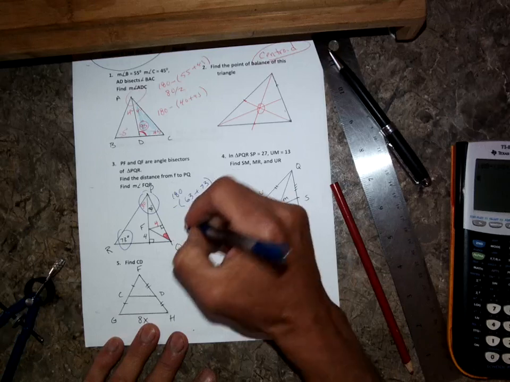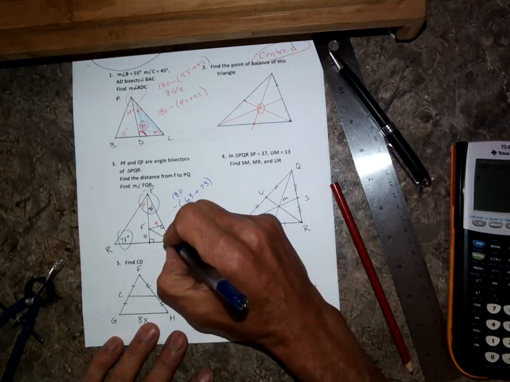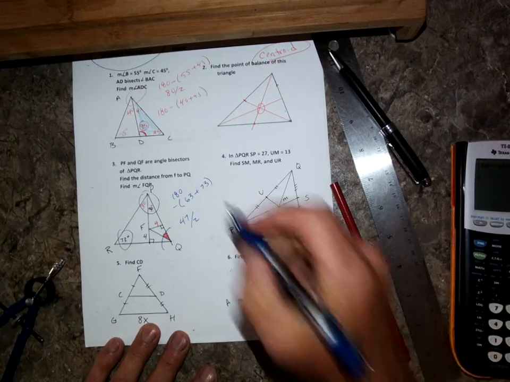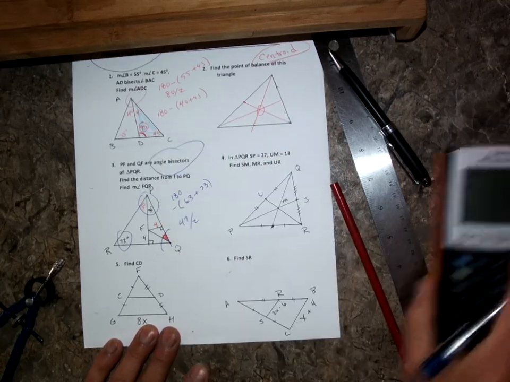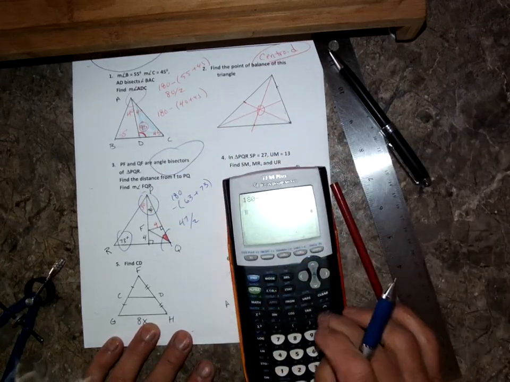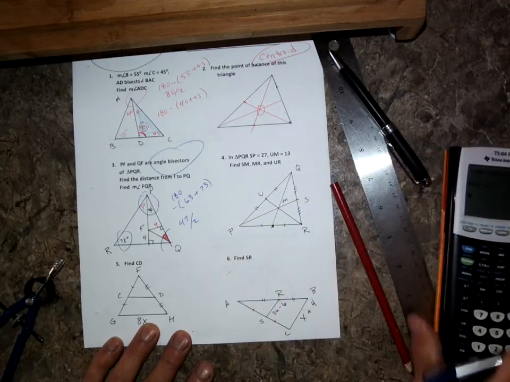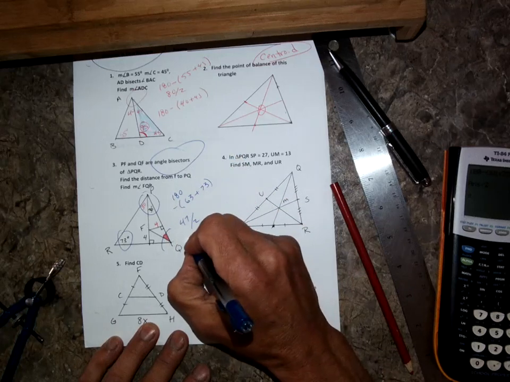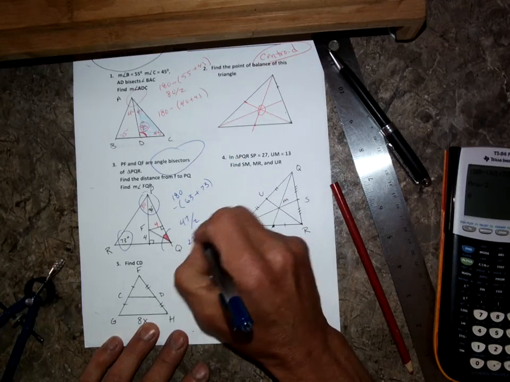Okay, so then 47 is the entire angle. Take half of that because I've bisected it. It's an angle bisector. 47 divided by 2, and I get about 23 and a half. So angle FQP is 23 and a half degrees. That's what I'm looking for.